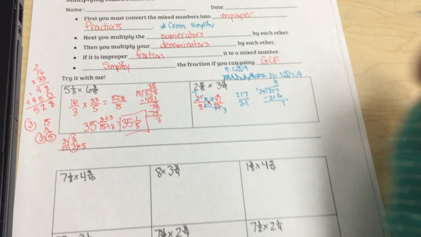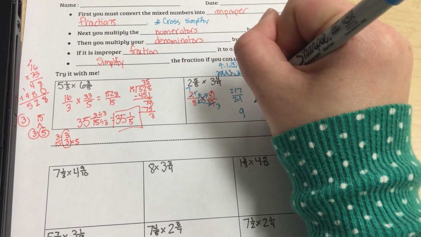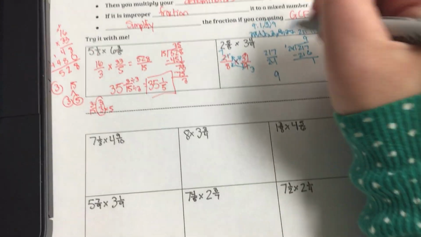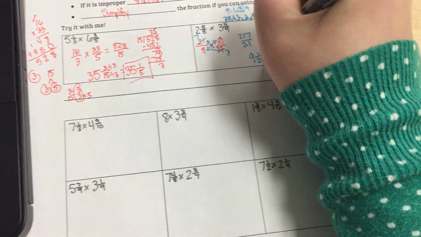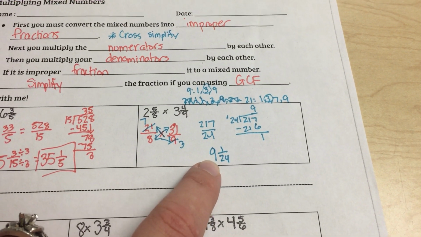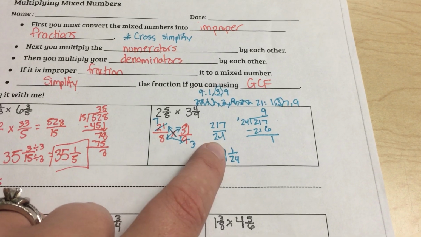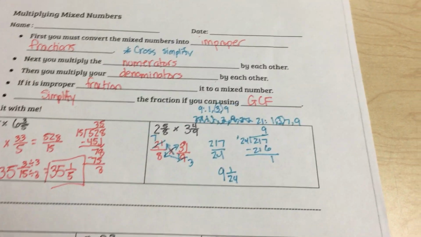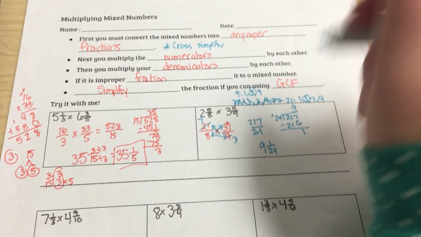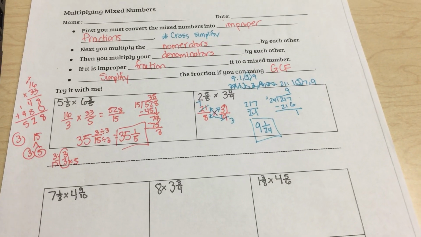I'm so smart. All right, so my answer should have been 9 and 1 over 24. You guys probably have something similar, except your fraction is probably different because you did not simplify going across. So what you need to do is find your GCF to simplify your fraction. And I bet you end up with 9 and 1 over 24.